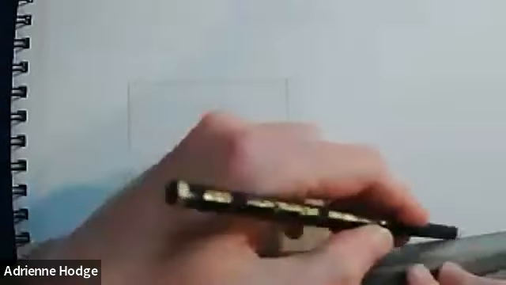Okay, so let's go about, again, about an eighth of the way up on the photo, right here, and draw our horizon line. Go ahead and let that horizon line reach way over there to the edge.